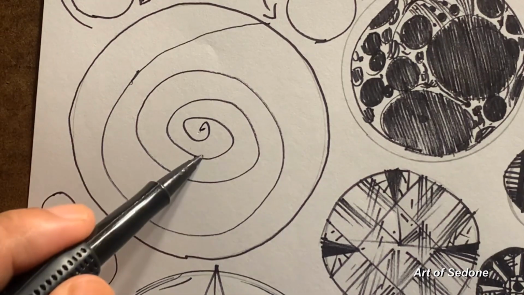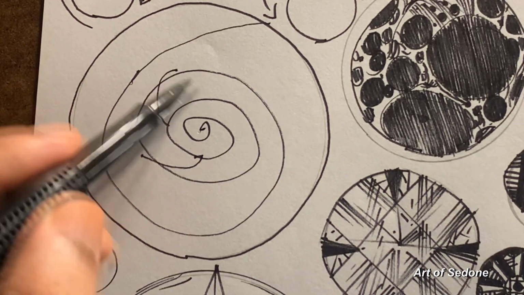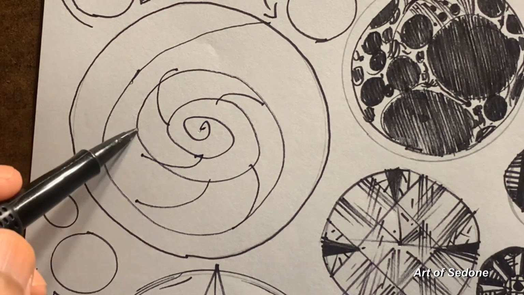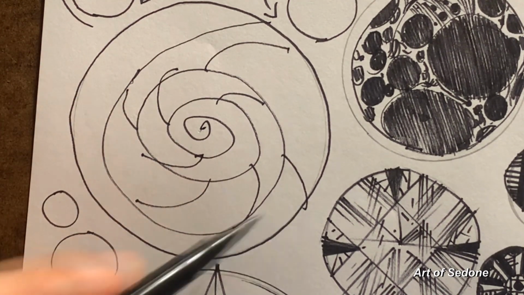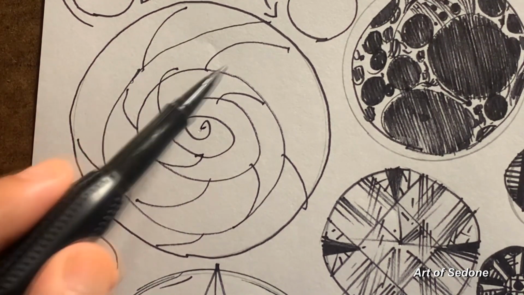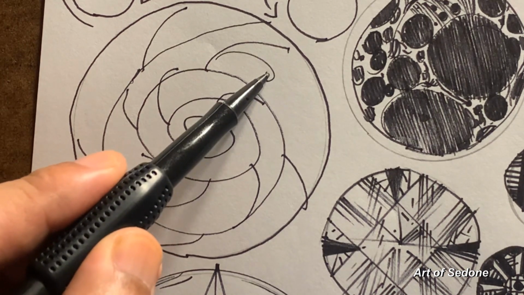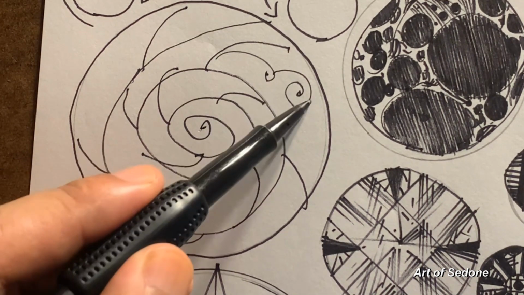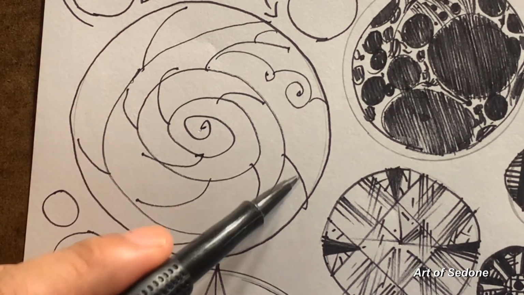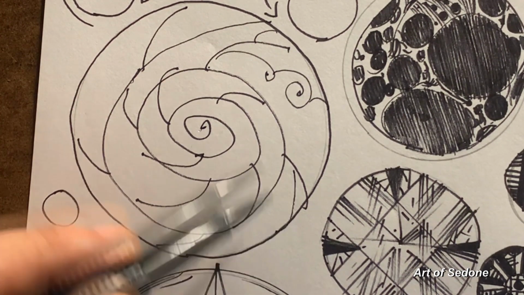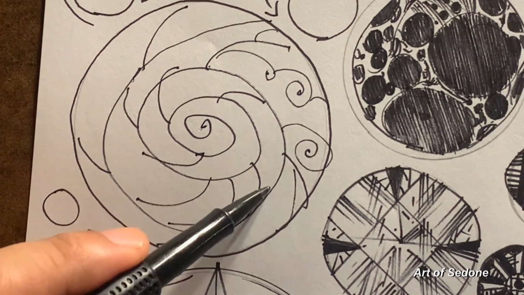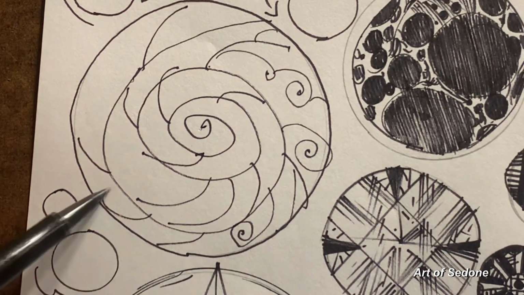Kind of, I'm just gonna go like this. So this is sort of a nautilus. And then you can also have like the fractal, which means it repeats itself. I think the main thing here is to not overthink it.